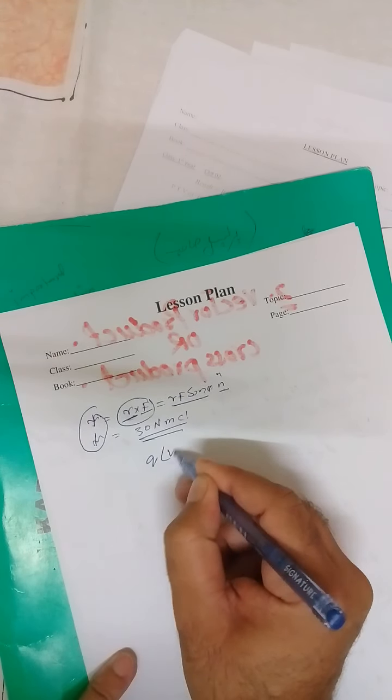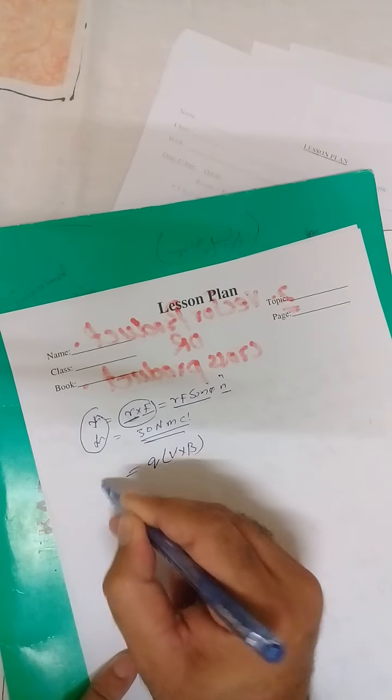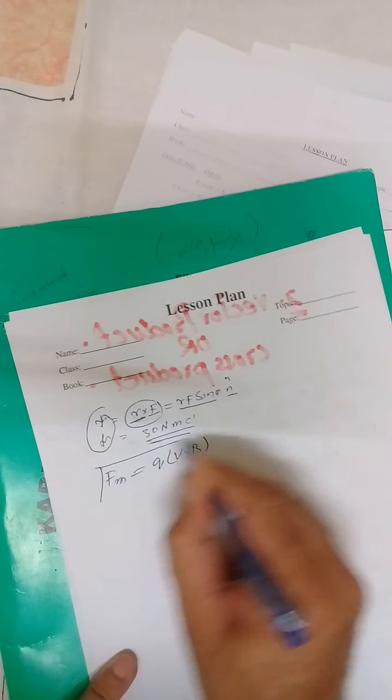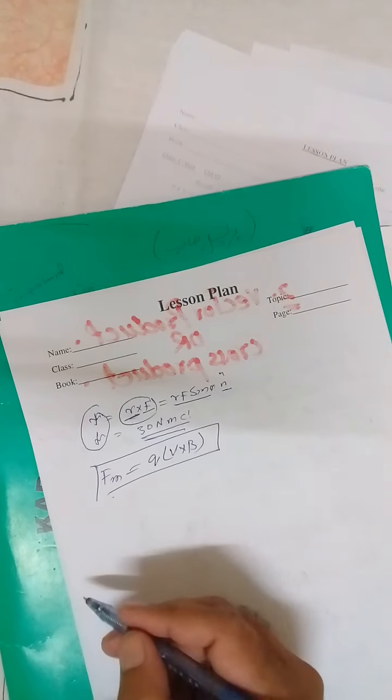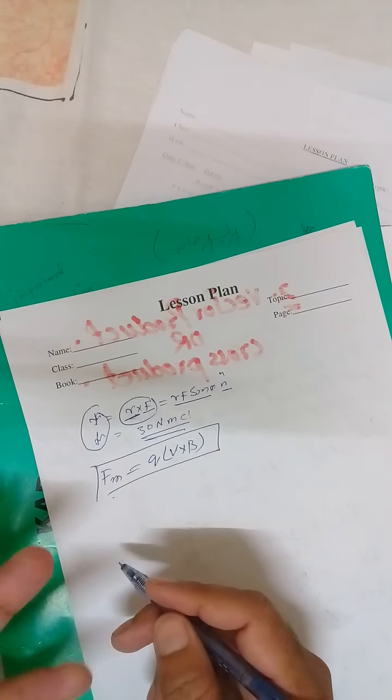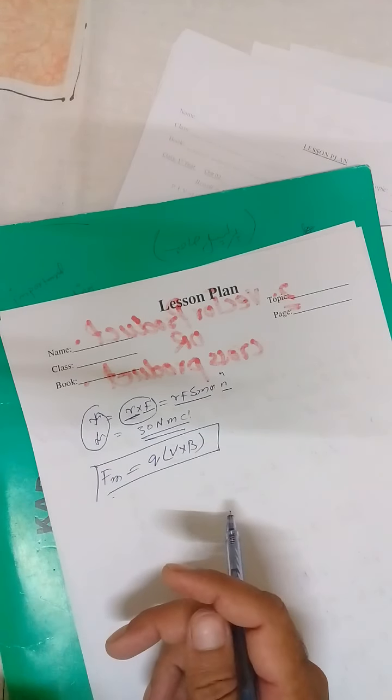There is another example, which is F equal to Q V cross B, and that is called magnetic force, Fm. A lot of examples are there, but there is also another, the Poynting theorem, which is a little bit higher.